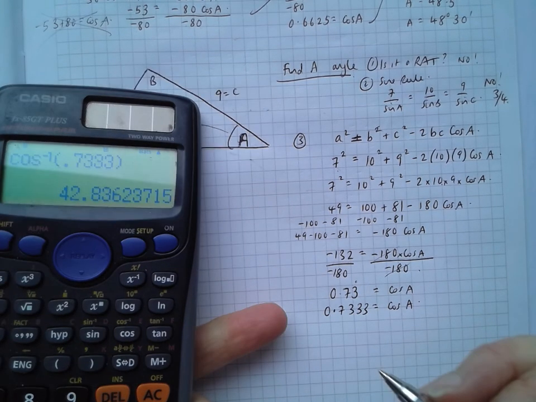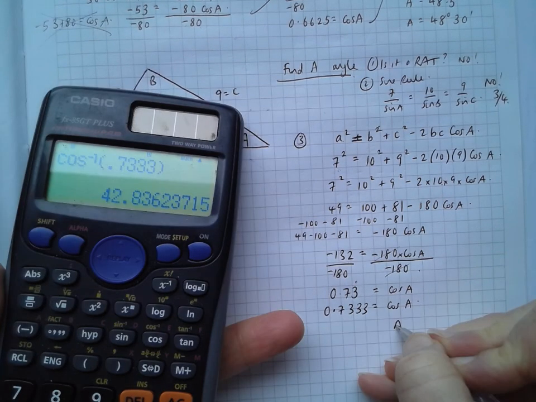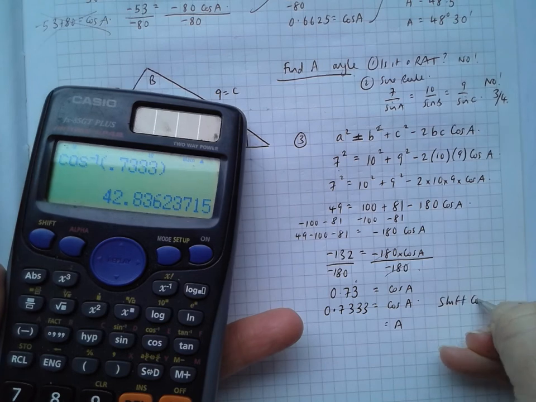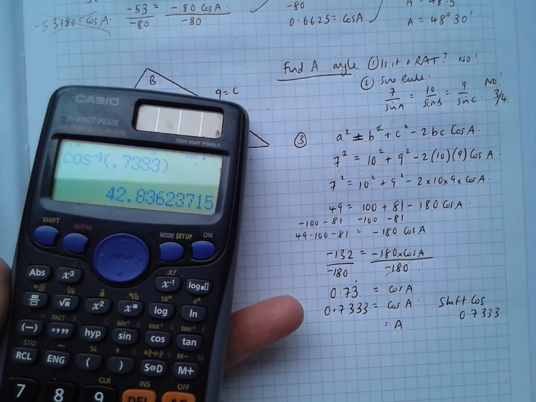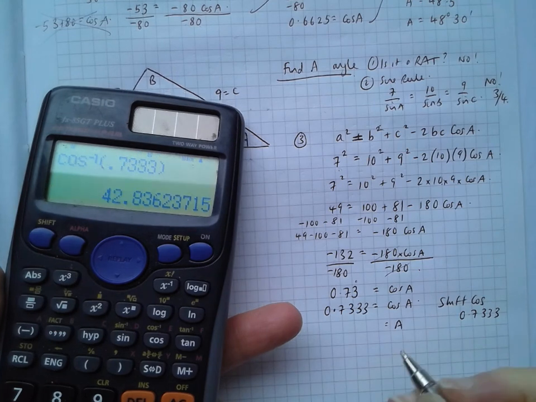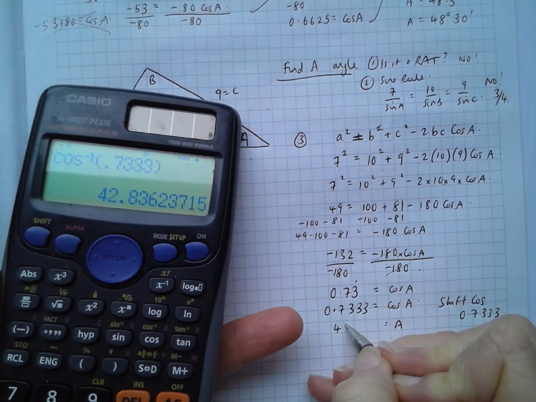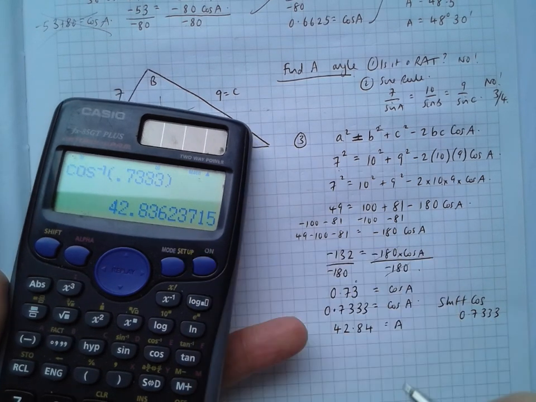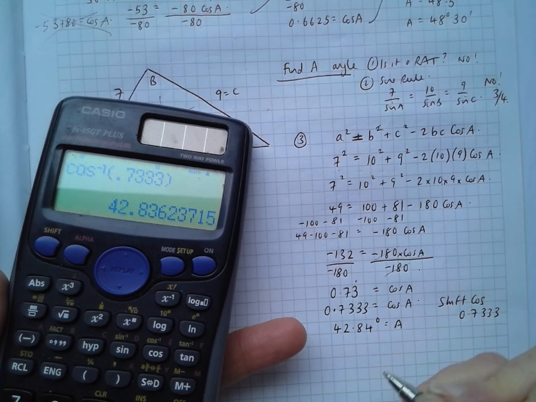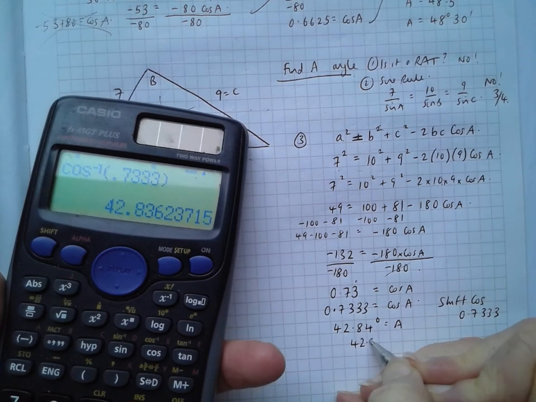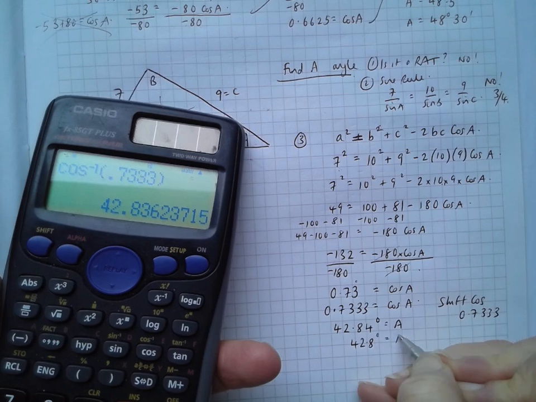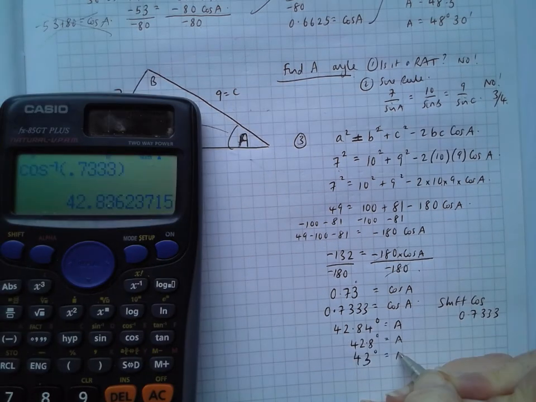So A, so I did shift cos 0.7333, and I got A is equal to 42.84, rounding that 6 up, losing that 6 rounds it up to 3, 42.84 degrees, or rounding to the nearest one decimal place would be 42.8 degrees, and rounding to the nearest degree would be 43 degrees, which I think I said was the answer to you. Okay, let me just stop the video.